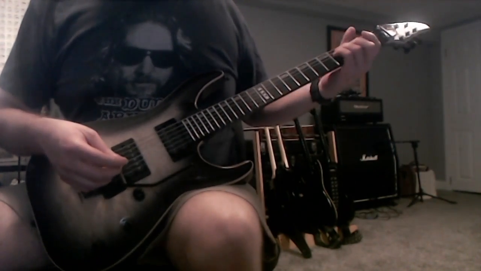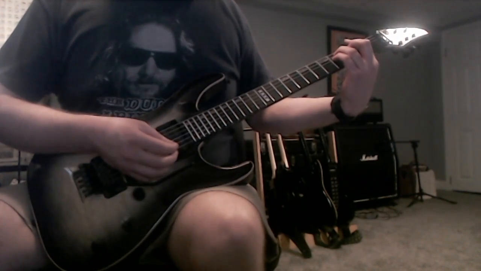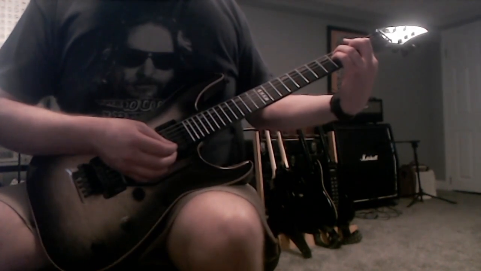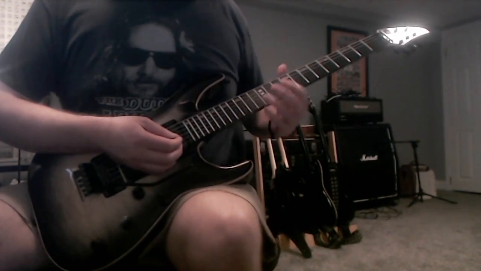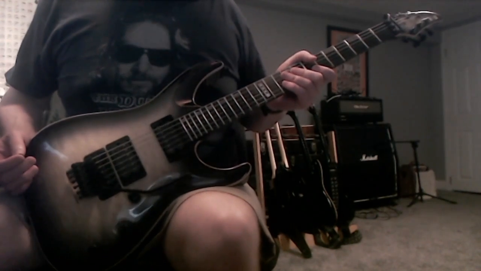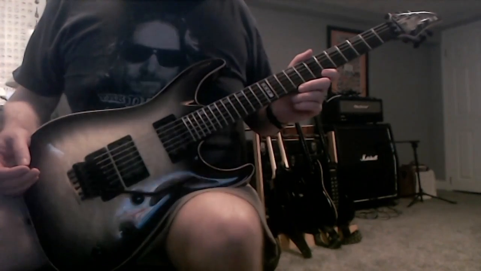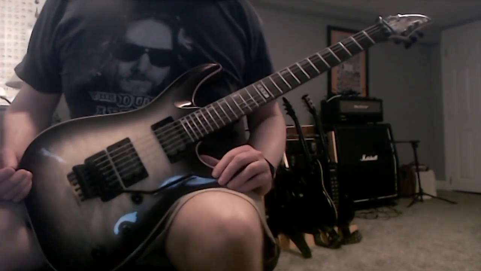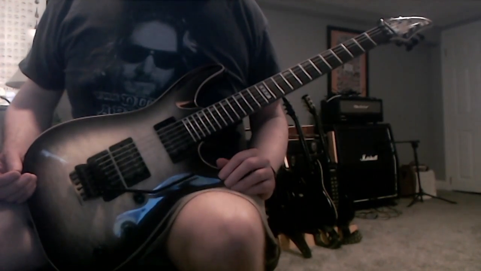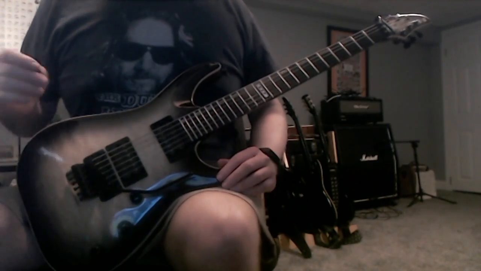But yeah, it's either F sharp diminished or F sharp minor, or just an F major. There's no F sharp major, and there's no F minor in this. You can throw it in there. Again, you can modulate however your heart desires.